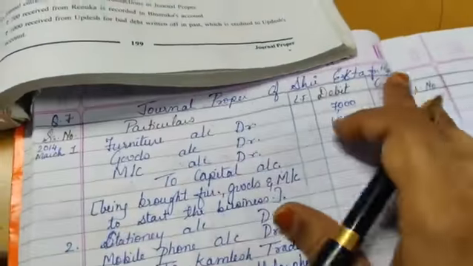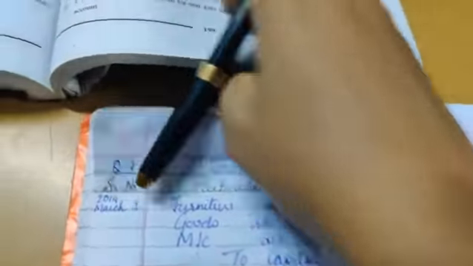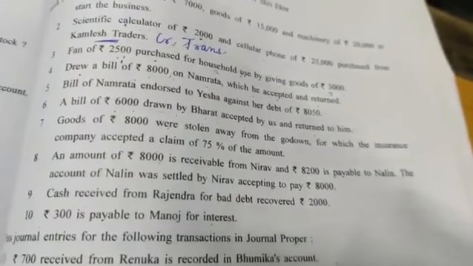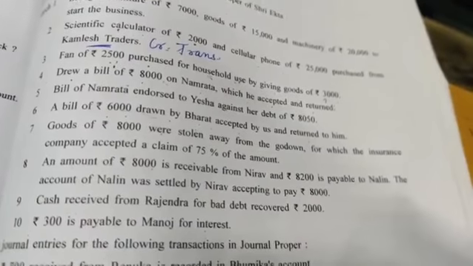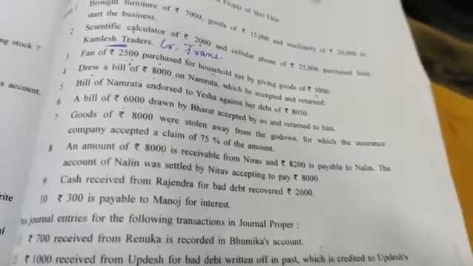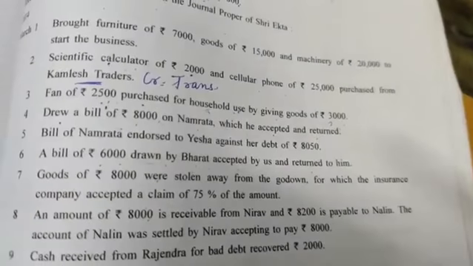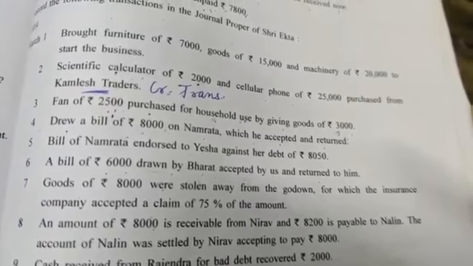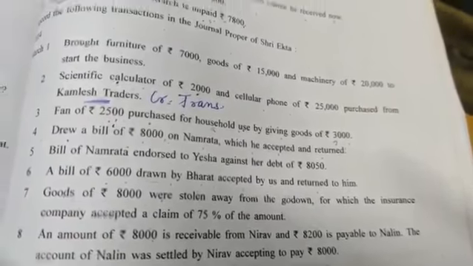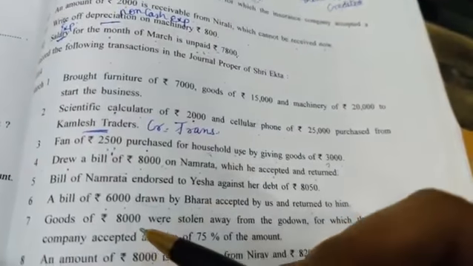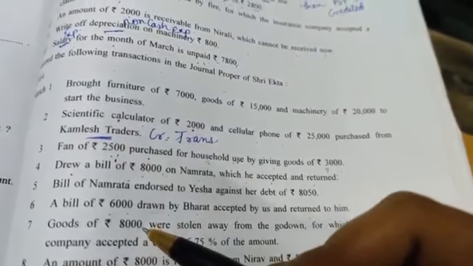Moving on to the next transaction, see what is given. Transaction number 7. Goods of rupees 8,000 were stolen away from godown, for which the insurance company accepted a claim of 75% of the amount. Fine. So see, first of all, here the goods are stolen. So goods are going outside the business except purchase or sale. So in that case, we have learned that purchase account is always credited. So here first of all, purchase account will be credited with 8,000 rupees.